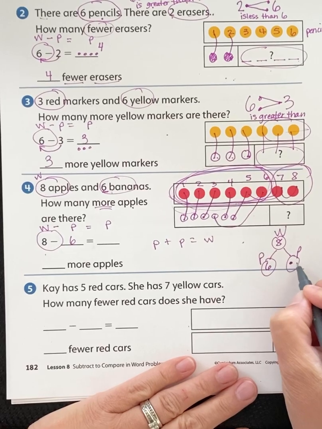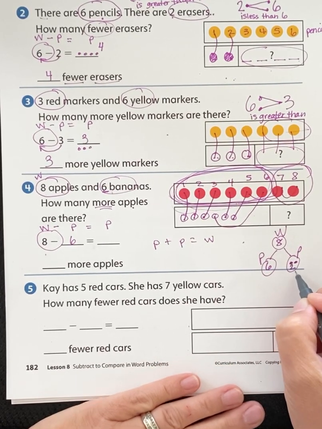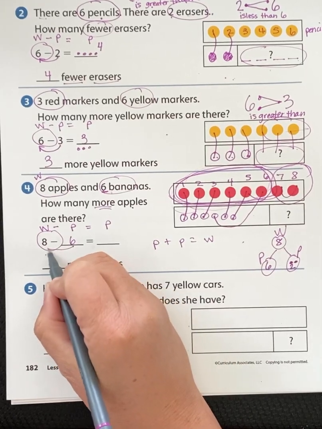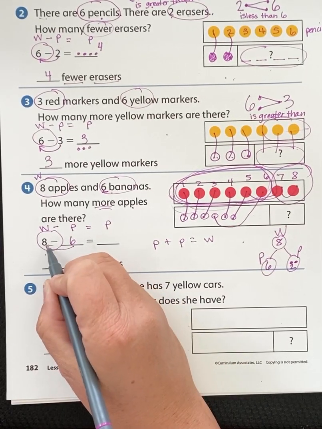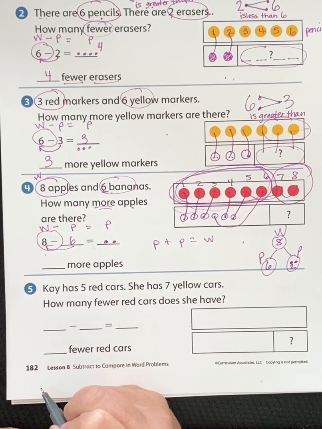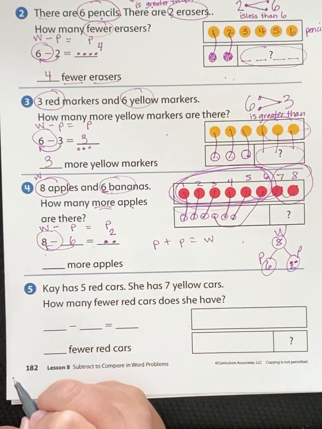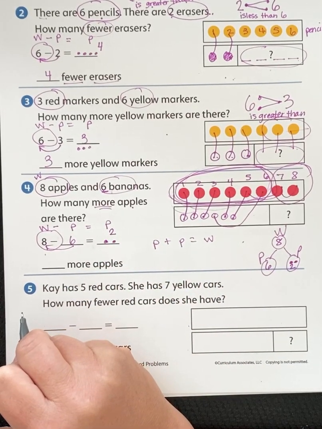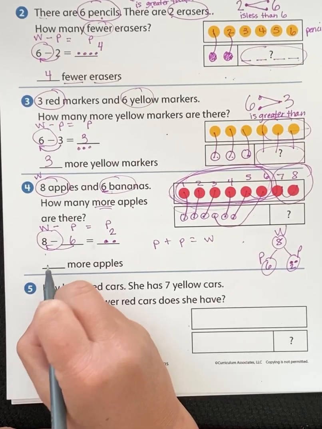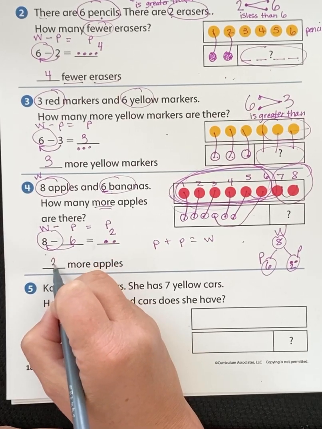What's the part we didn't know? 2. 6 is the part we know. Count up to the whole. 6, 7, 8. How many more apples did we need? Or bananas? We needed 2 more bananas. Yeah, we needed 2 more bananas to make the same as the apples.